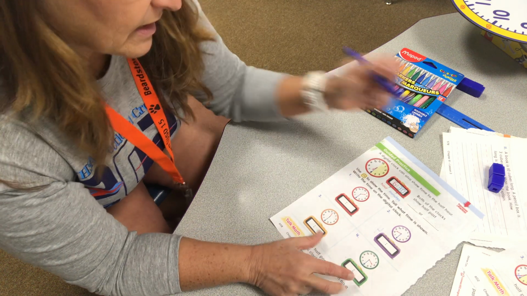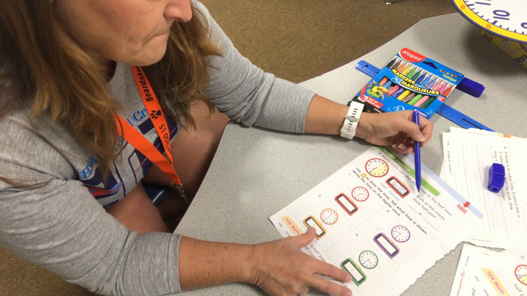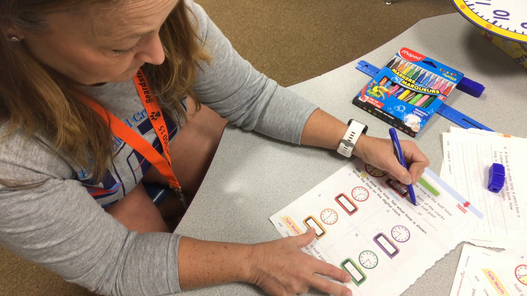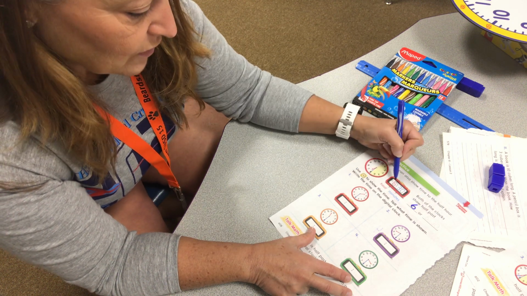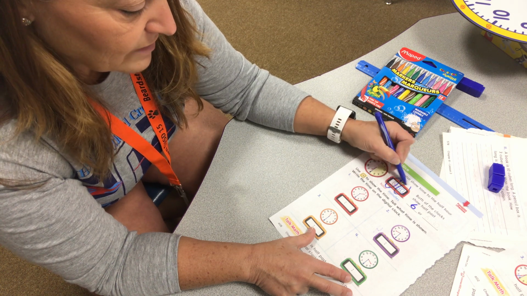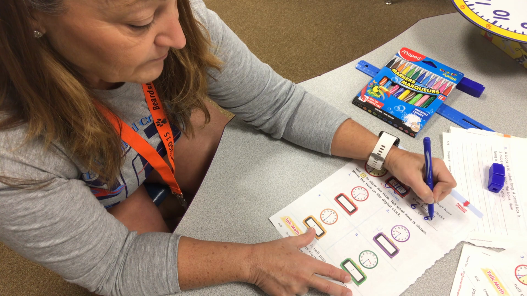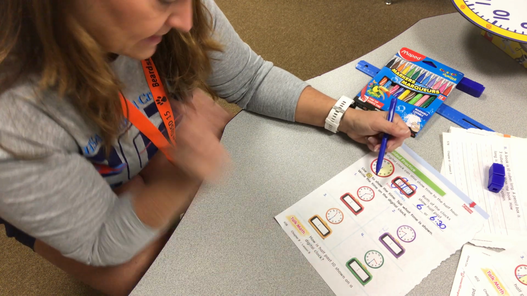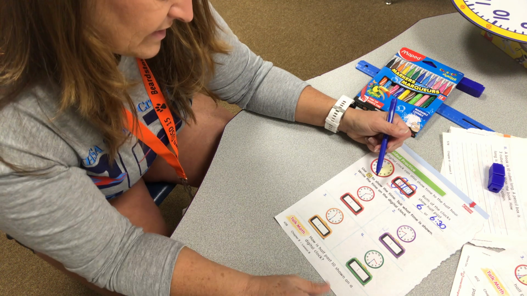A digital clock can also show time to the half hour. Both of the clocks show half past 6, or they show 6:30. This is your hour. These are your minutes. 6:30.